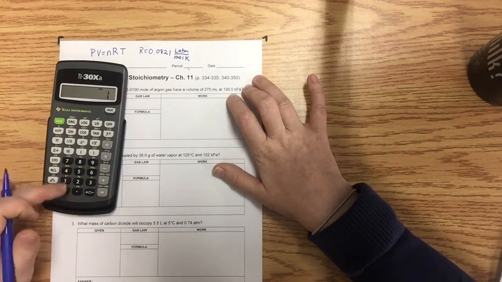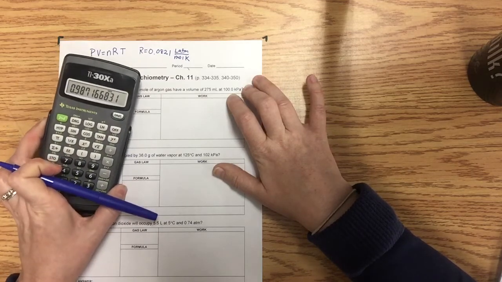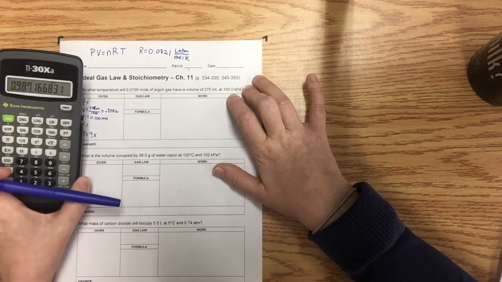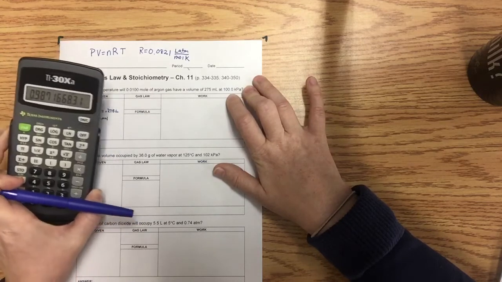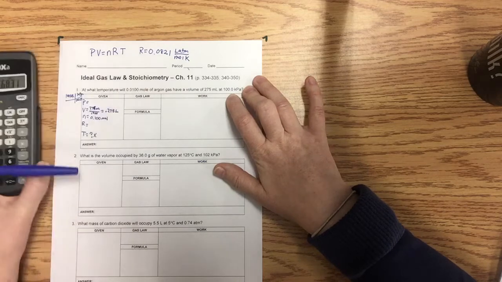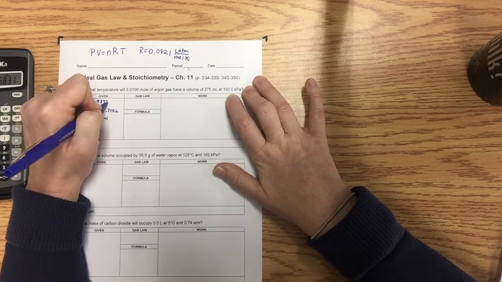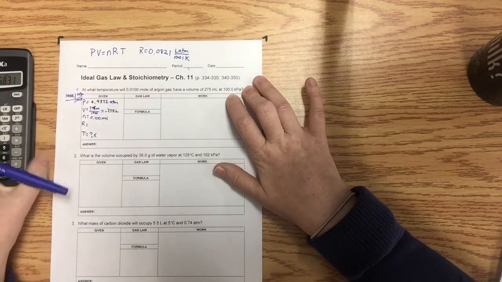So if I take 100 divided by 101.3 kPa, I get 0.9872, actually it's 4 sig figs, 0.9872 atm for my pressure.